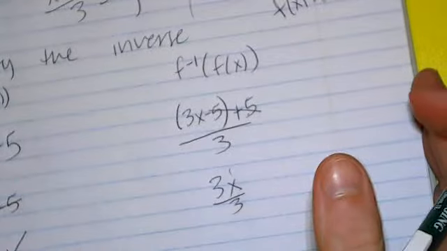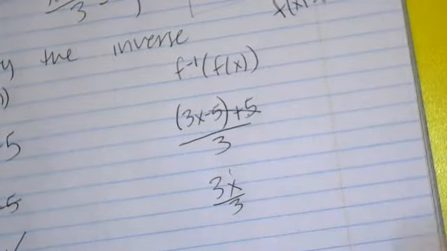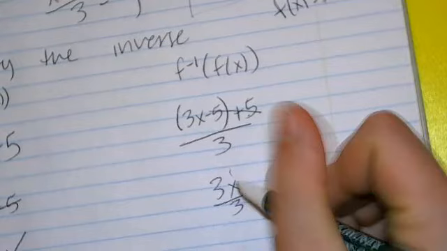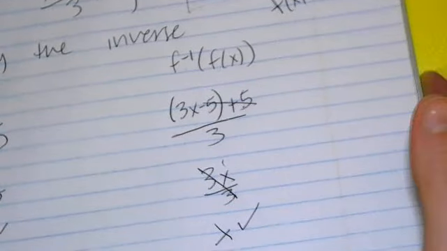You don't want to do too many steps at once, okay? I could have seen, oh, well, these will cancel too, but that's not mathematically correct yet. I want to wait till this point, then I can cancel and say, yes, it is in fact an inverse.